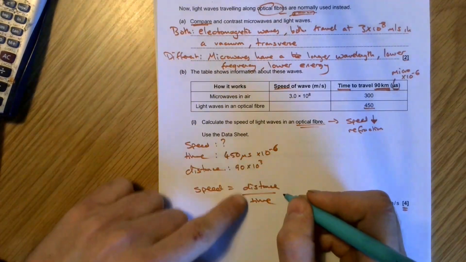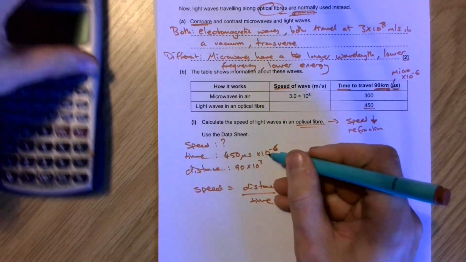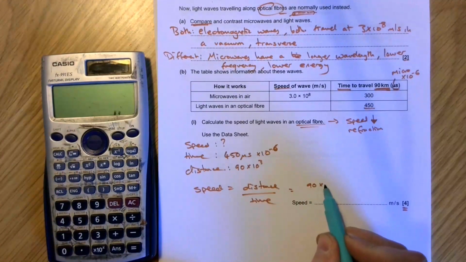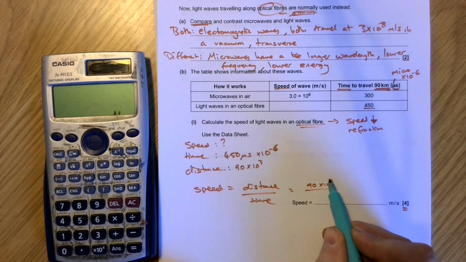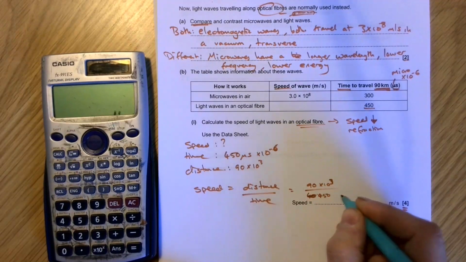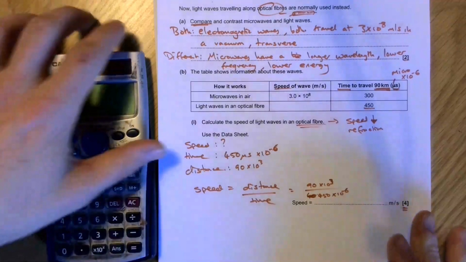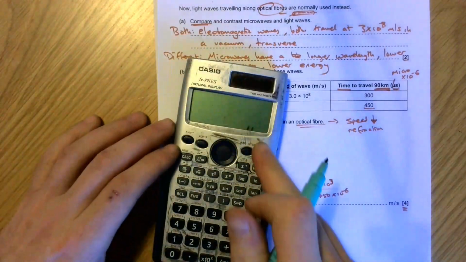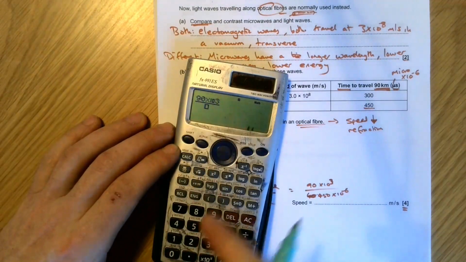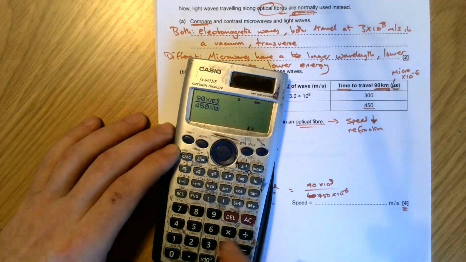So now our distance over our time is this divided by this. So 90 times 10 to the 3 over 450 times 10 to the minus 6. So I'm going to do it as a fraction just so I don't make any mistakes with my conversions.